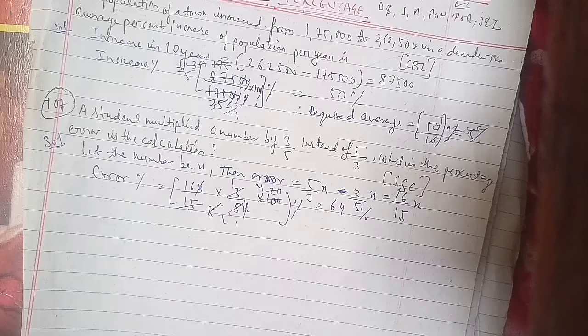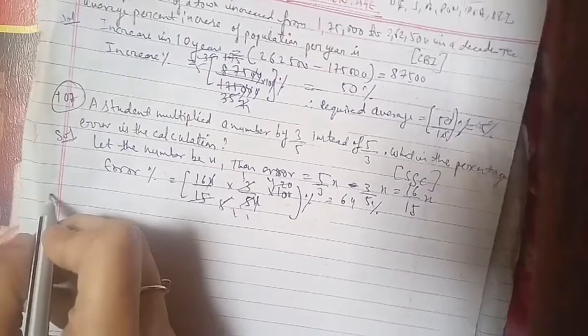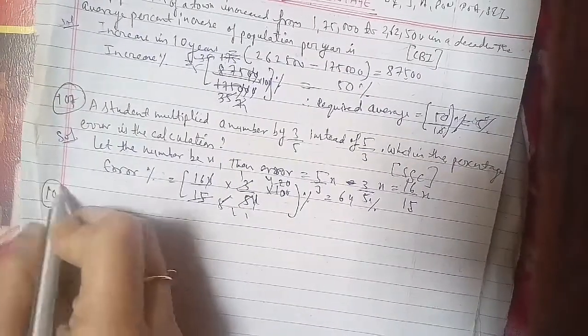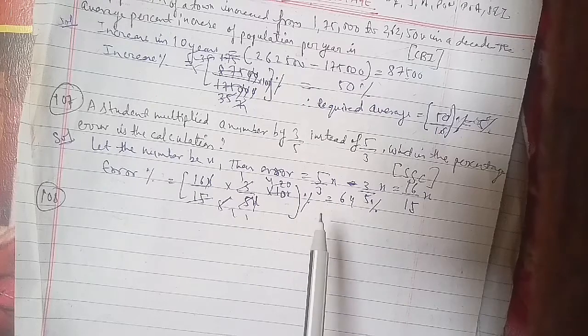Now we'll go ahead with another important question, the 108th question of the session. The question says: a tempo is insured to the extent of 4 by 5 of its original value.